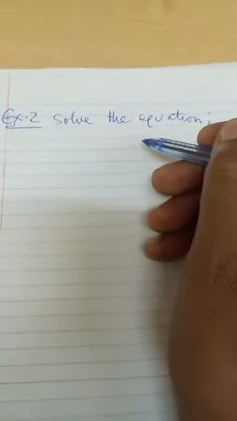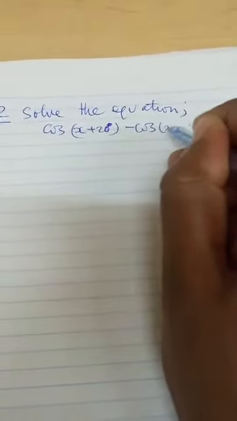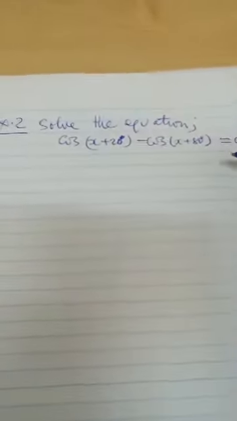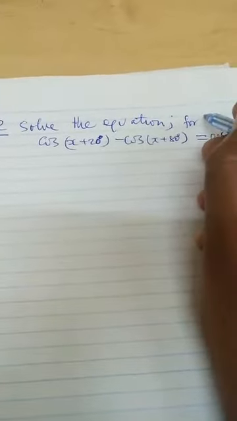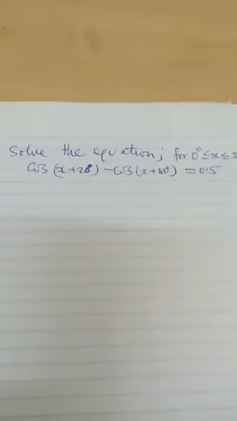Solve the equation, and the equation here is cos of x plus 20 degrees minus cos of x plus 80 degrees is equal to 0.5, for x in the range of 0 degrees to 360 degrees. Let's solve that number over there.